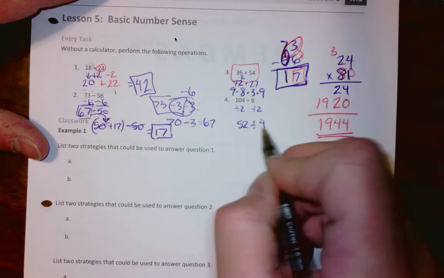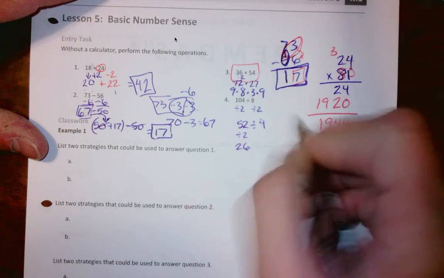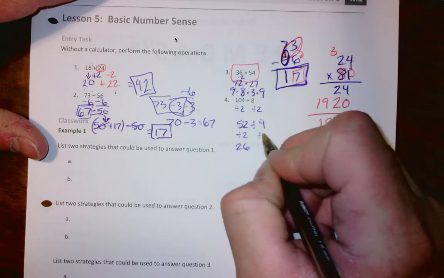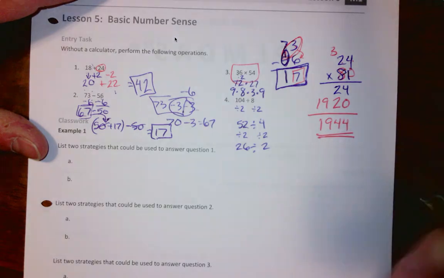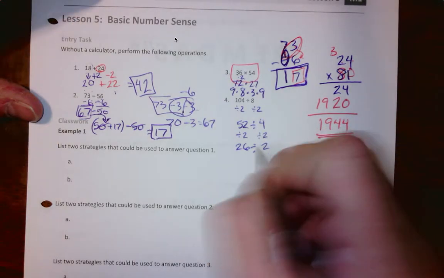These are still even, so let's divide them by 2. So I divide this by 2 and I get 26. I divide the 4 by 2 and I get 2, so I have 26 divided by 2. I could say divide both by 2 because they're both even, but let's just do the math. 26 divided by 2.